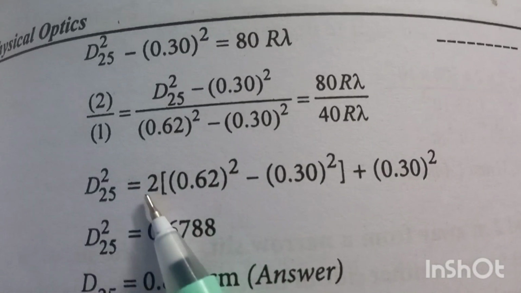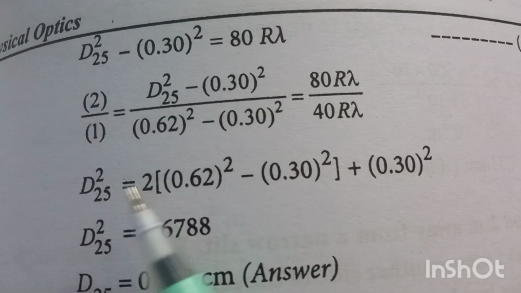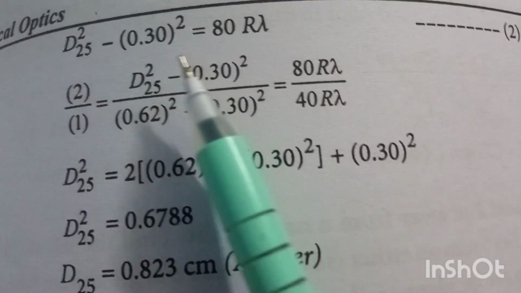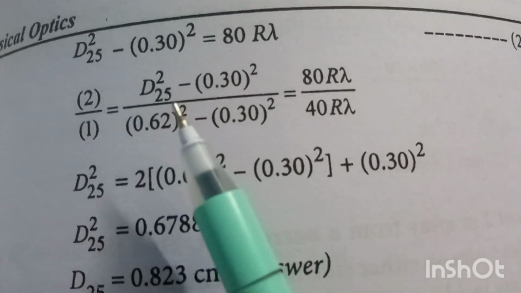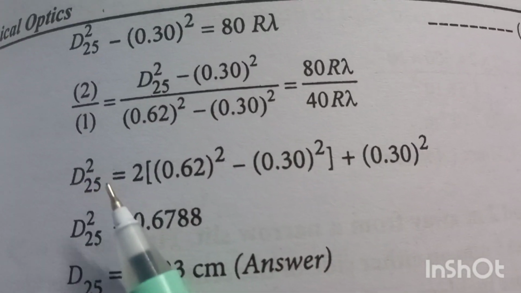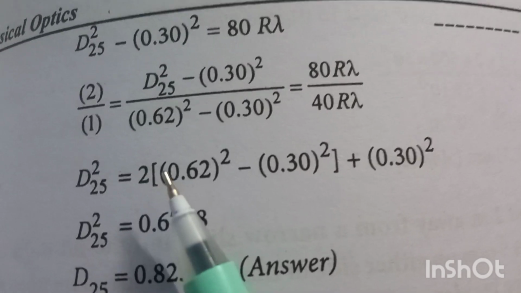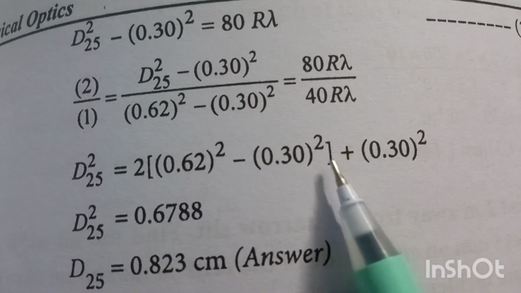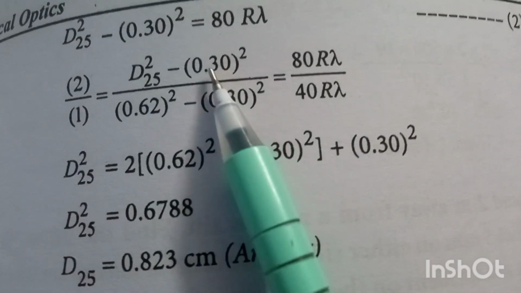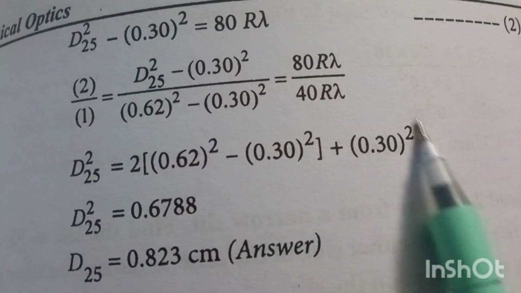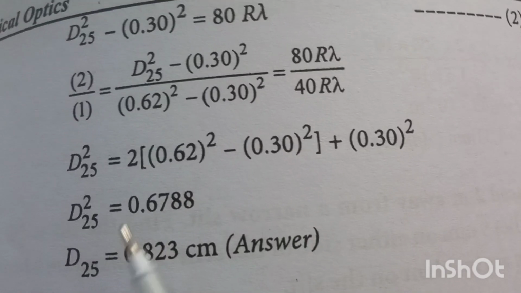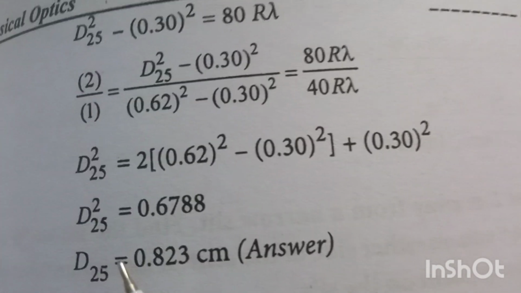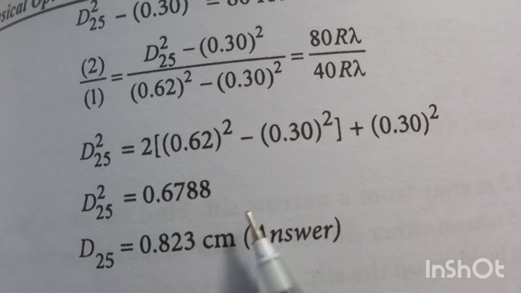So the 2 can be written like that. We know only the value of D25 square, so we write the equation completely in terms of D25 square. That is equal to 2 into (0.62 square minus 0.30 square) plus 0.30 square. Completely this value is 0.6788. Then D25, the diameter of the 25th ring, becomes 0.823.